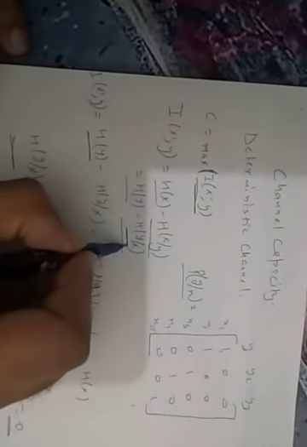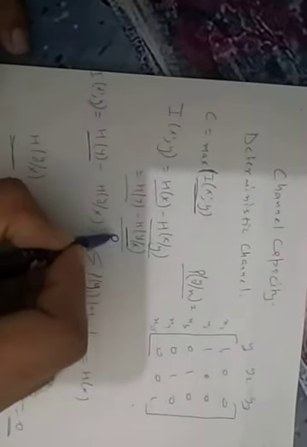So what is the channel capacity for deterministic channel? If the value of H(Y/X) is always 0, what is the value of maximum mutual information? That is H(X), that is maximum source entropy. This is the channel capacity. This is the channel capacity for deterministic channel.